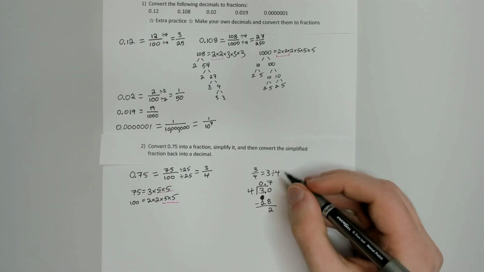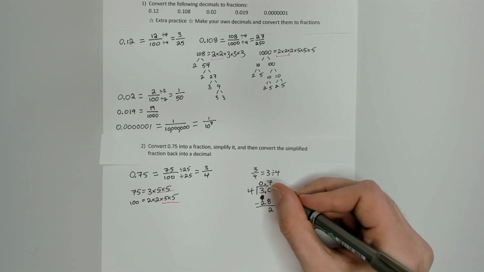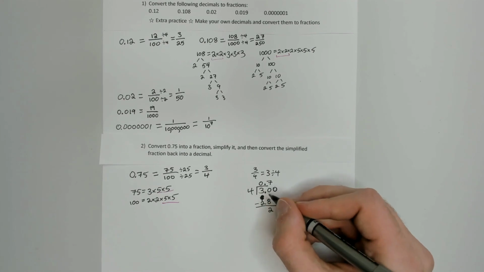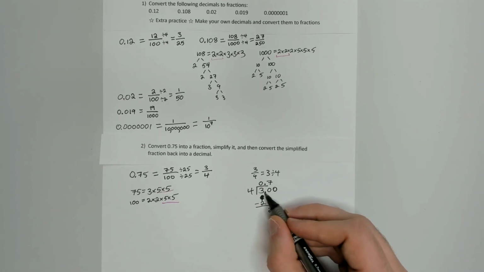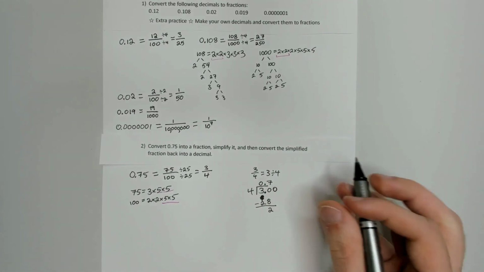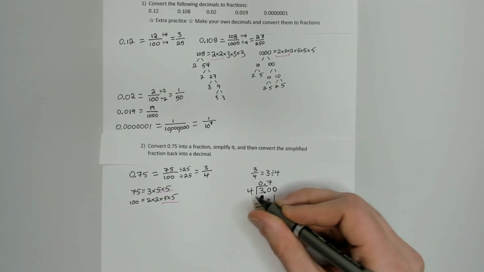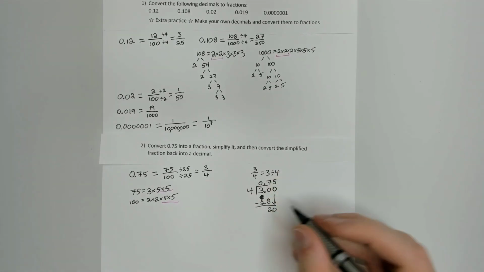So now we have a 2 left over, but 4 can't go into 2, so we need to put another 0 after this 3. Again, it's always still 3 because this decimal here, we can add as many zeros as we want. So we bring down the 0. How many times does 4 go into 20? It goes in 5 times.